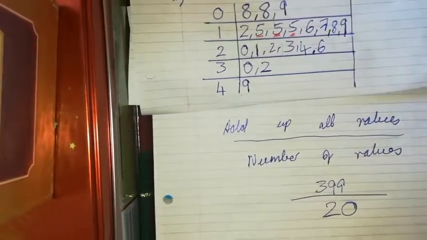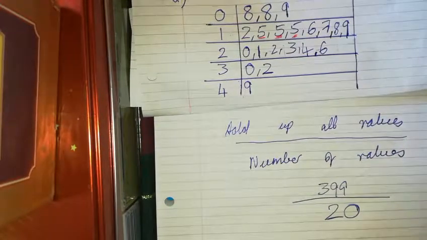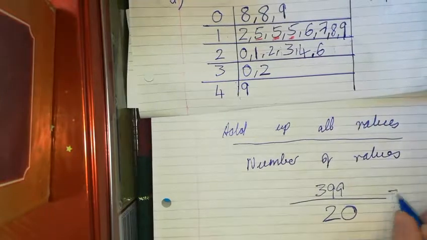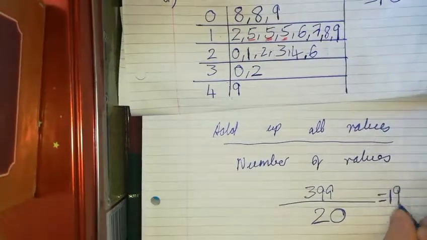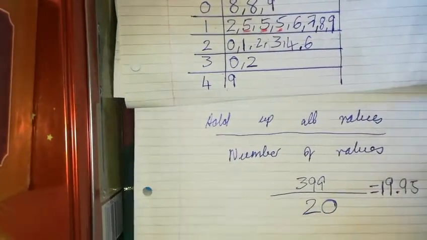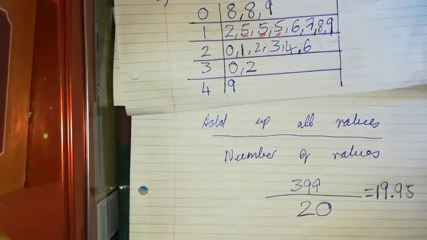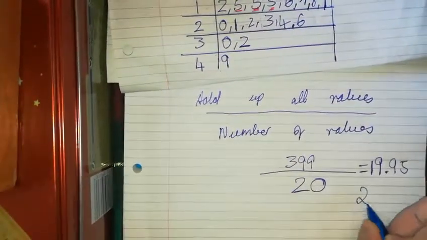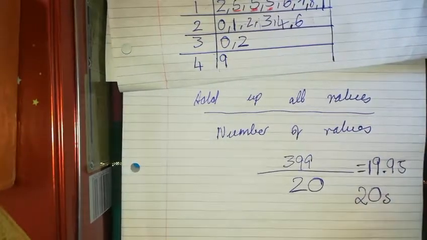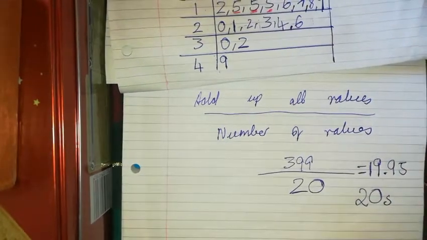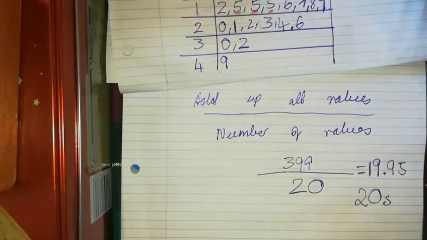So our mean is going to be 399 divided by 20, so we get a mean of 19.95. It says give your answer correct to the nearest second, so the mean is going to be 20 seconds. So that's the mean: all the values divided by the number of values.